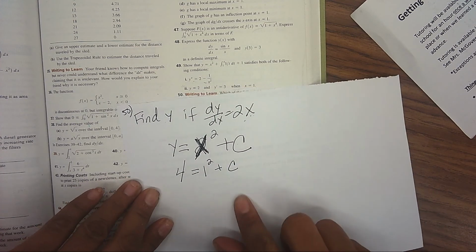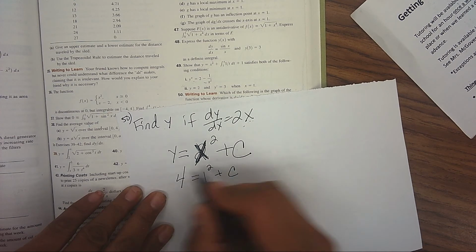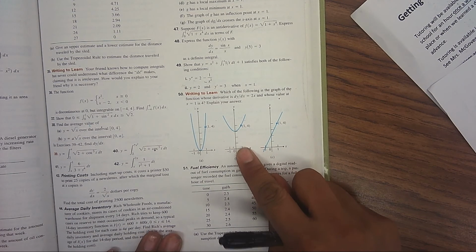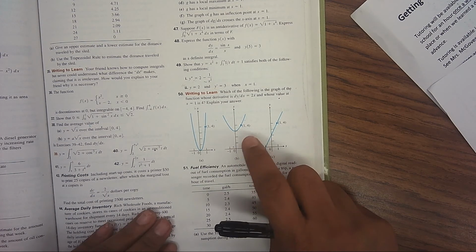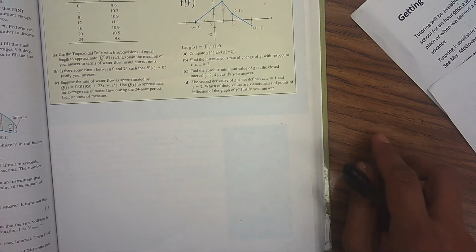Okay, go finish it and go choose an answer based on, like, C is 3. So y equals x squared plus 3. All of this work to show you that the answer is the second graph, because that shows y equals x squared plus 3. All right, the next one, 54.